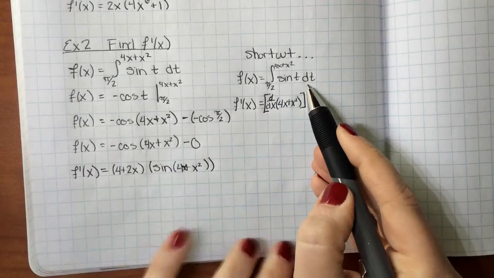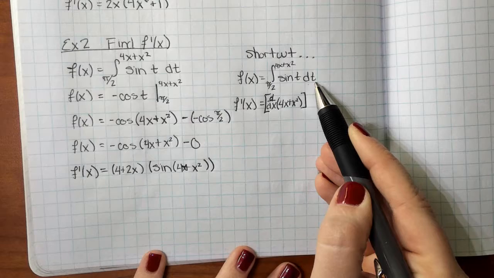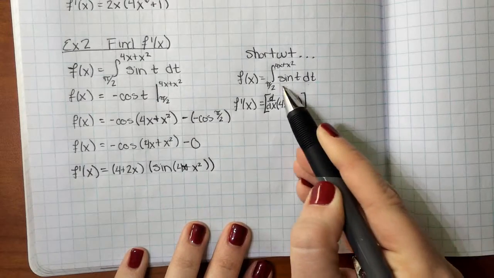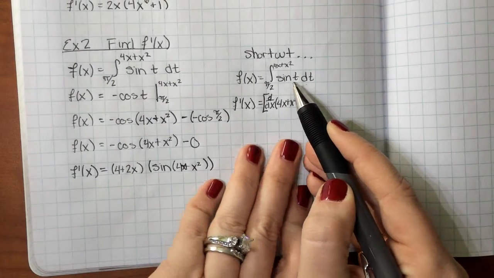See how this is a dt? This is already a what? What does dt stand for? This is already a derivative, so do I have to take a derivative of sine? No, this is a derivative. So what am I plugging in for t?